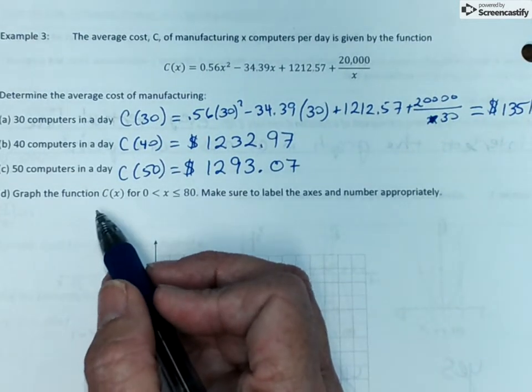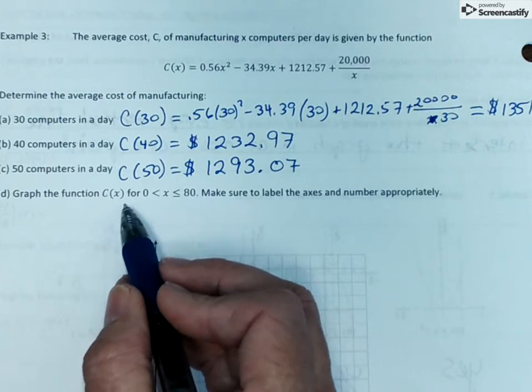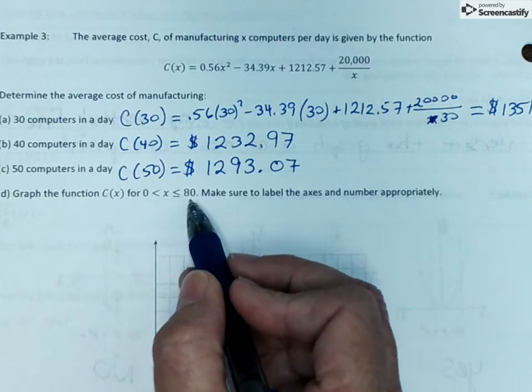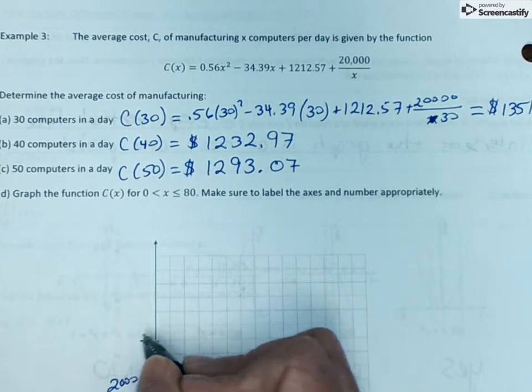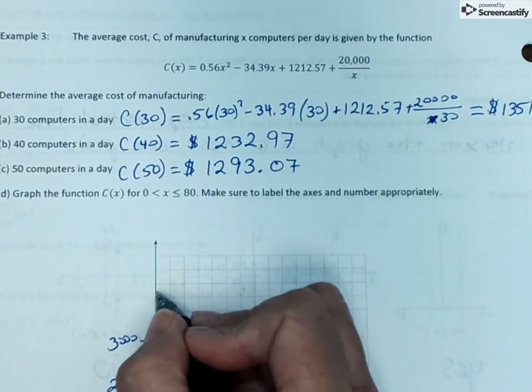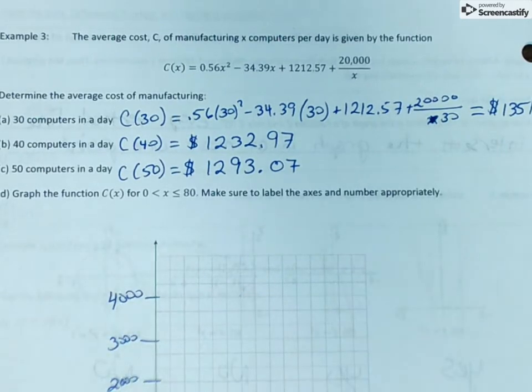Okay, we want to take a look at the graph of this. Now it's telling us we want to graph this for x values between 0 and 80. So my scale down here, we're just going to go 10, 20, 30, 40, 50, 60, 70, and 80. And I'm going to go up. Let's say if I want to graph all these, let's go by every 3 of these represents 1,000. 1, 2, 3 is 2,000. 1, 2, 3 is 3,000. 1, 2, 3 is 4,000.